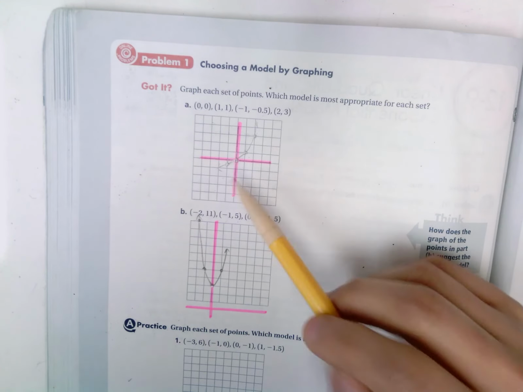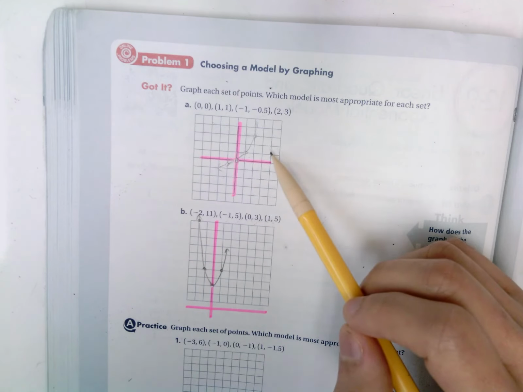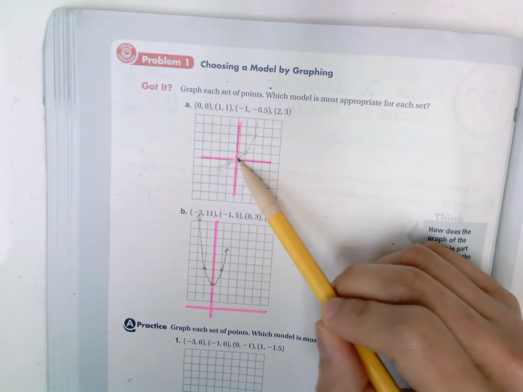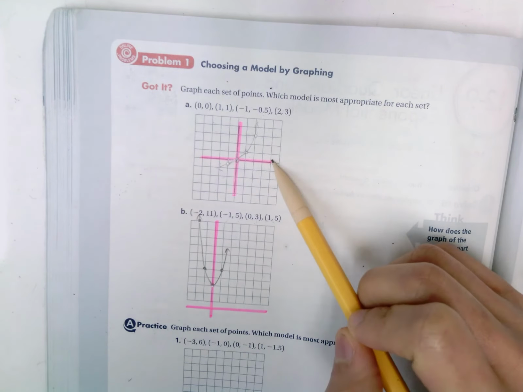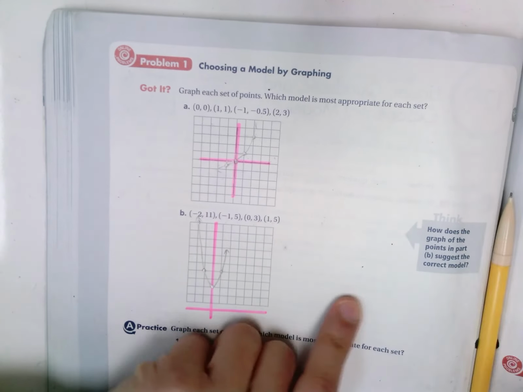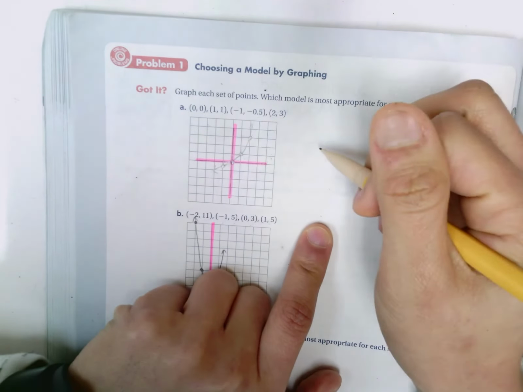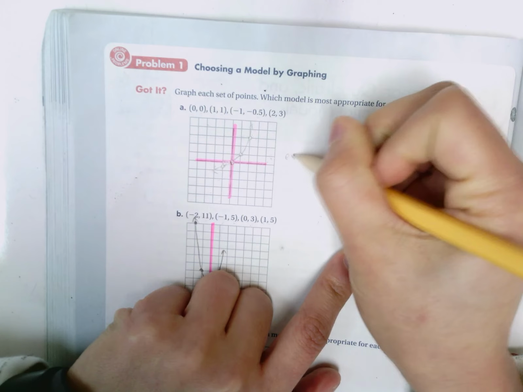Okay. Why not quadratically? Because as the value of your x increases, your values of y also increase. Okay, so this cannot be modeled by a quadratic function. So for letter A, the most appropriate model to be used here is exponential.